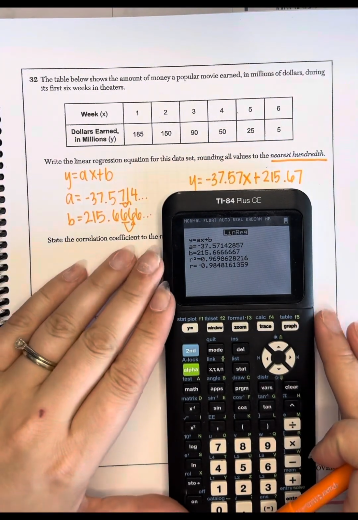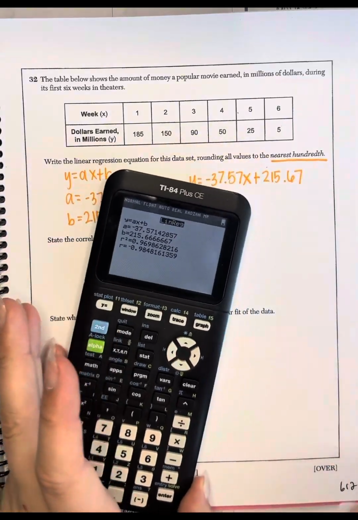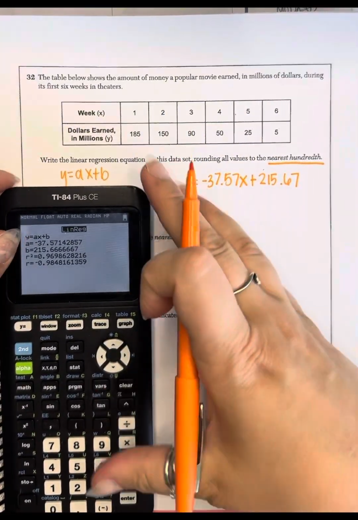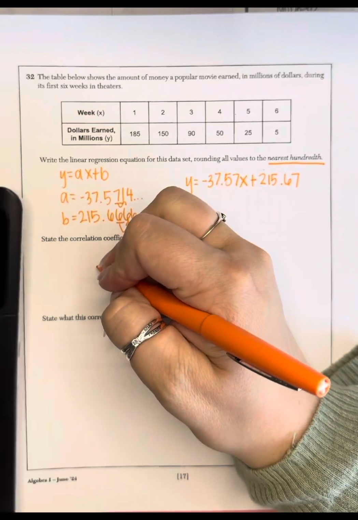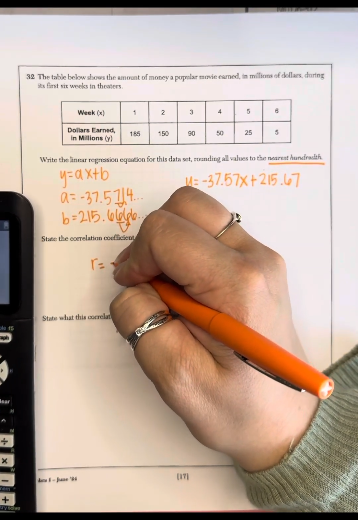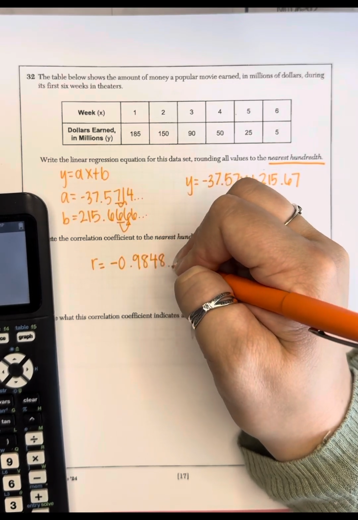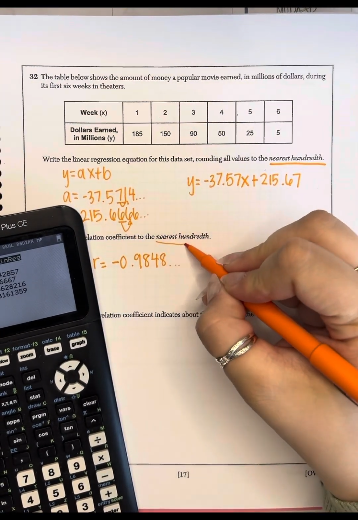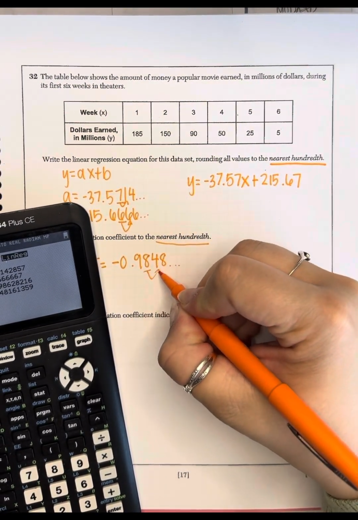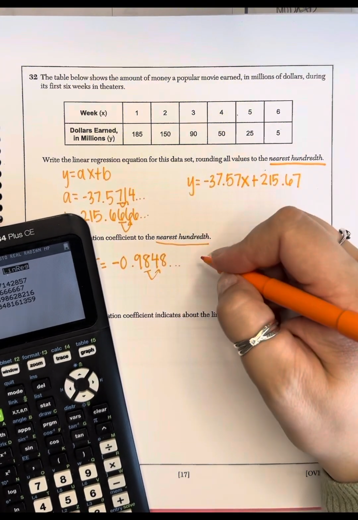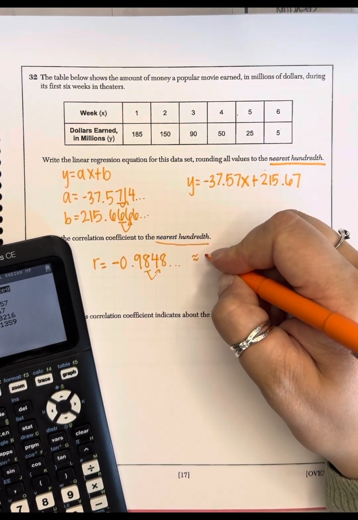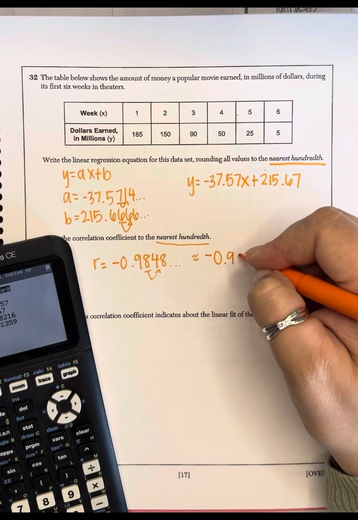So, state the correlation coefficient. Again, that's the r value on the calculator. So my r equals negative 0.9848 whatever. And round it to the nearest hundredth again. So that 8, I'm looking at the 4. The 4 says leave it an 8. So we have negative 0.98.